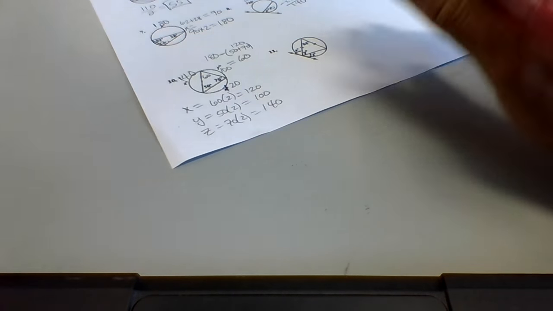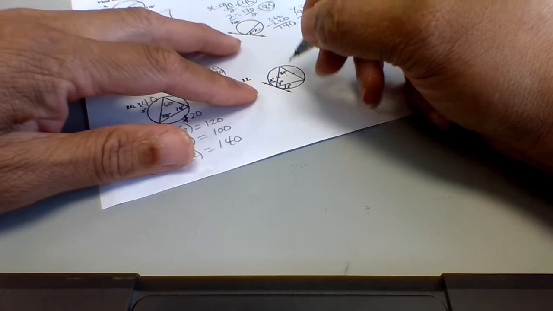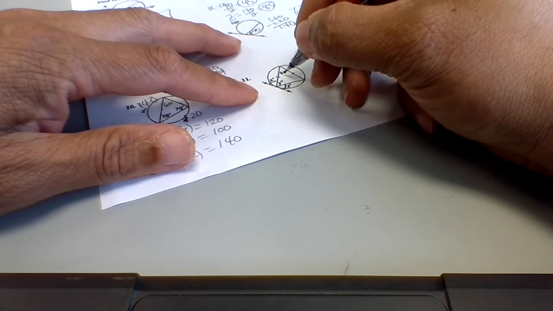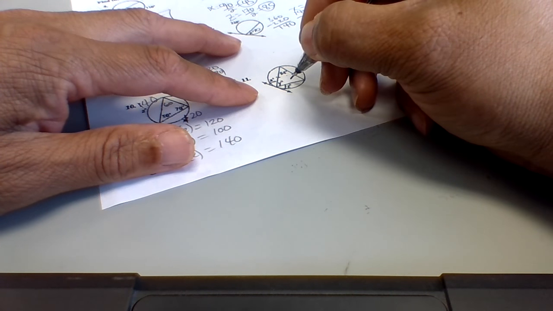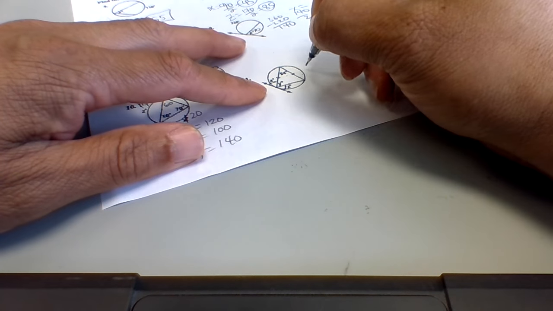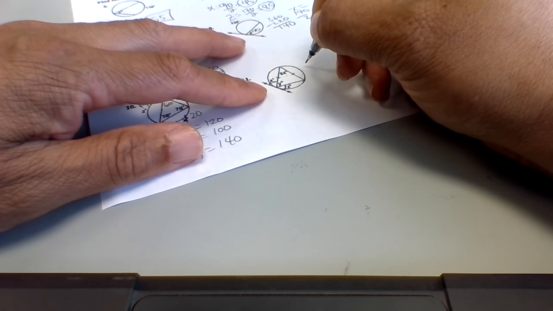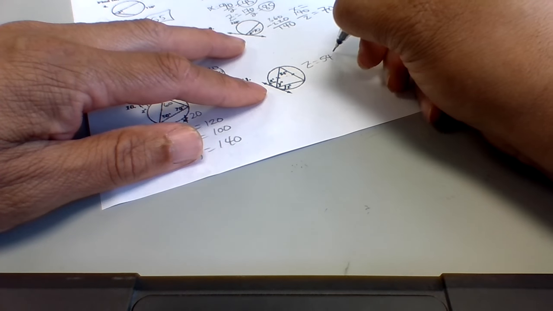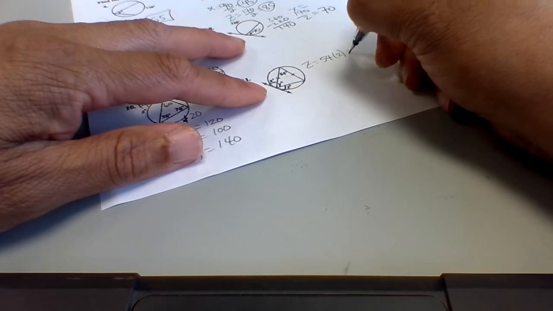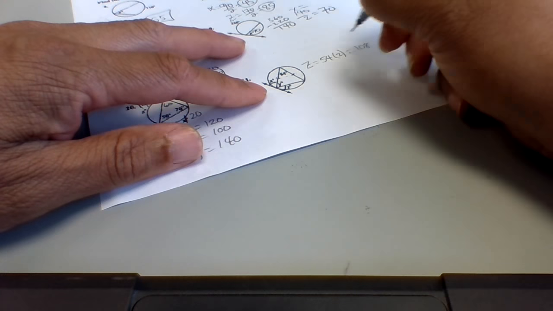All right, and then the next one, this is the isosceles triangle. So taking a look at z, z is equal to 54 times 2, which is 108.